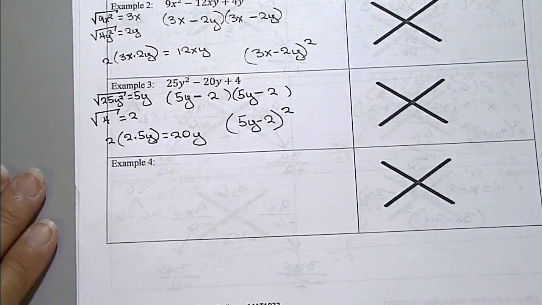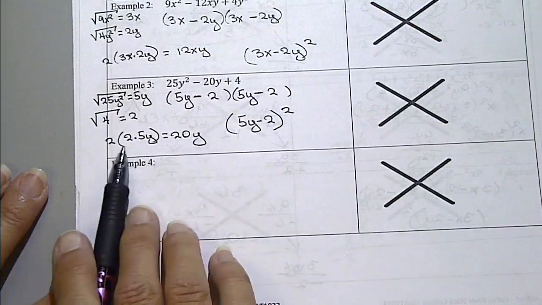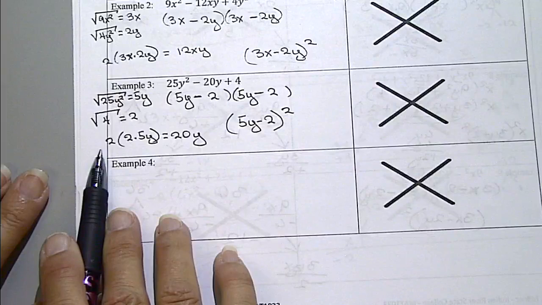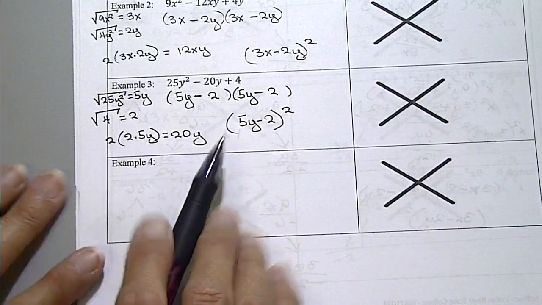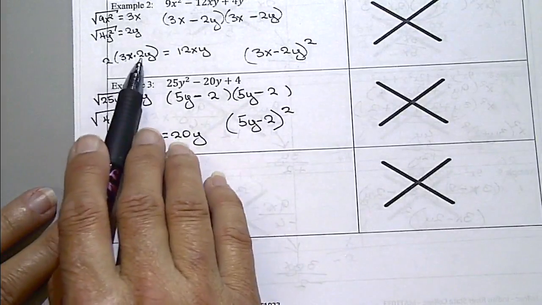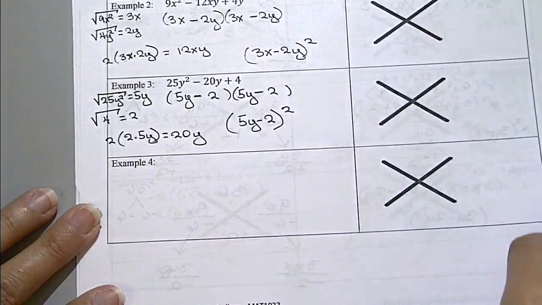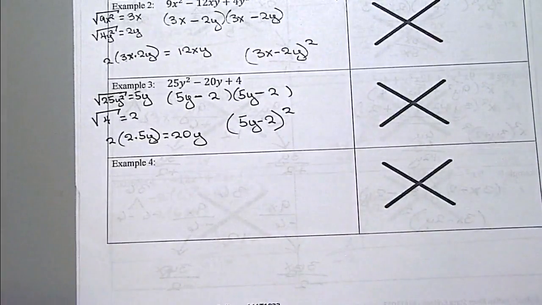For example 3, how come when you factored the 2 out of the 4, you did 2 times 5 times 2? Because you multiply the square roots together and then you double it. Doubling it means multiply times 2, right? See, I did that up here too. Multiplied them together and doubled it. And if you get lost on that, the notes are at the top of the page, okay? Go back over those.